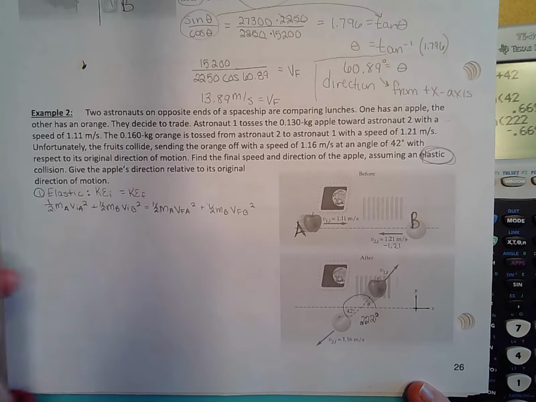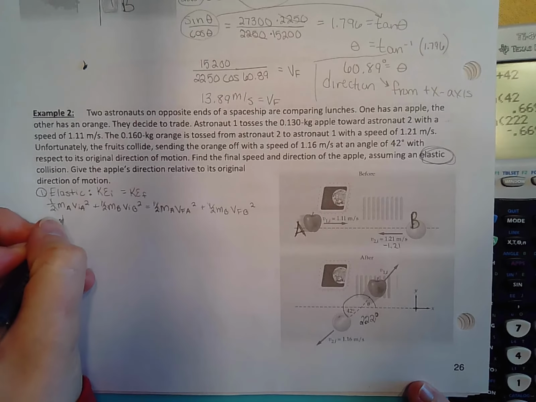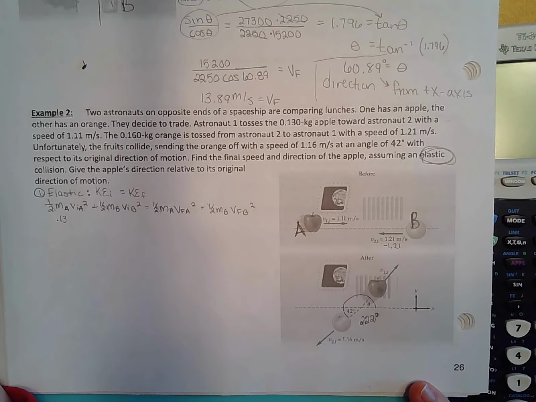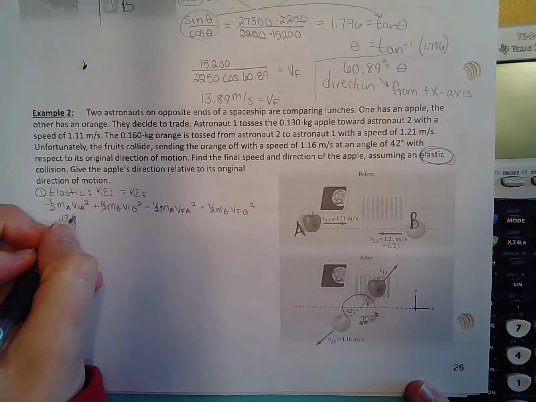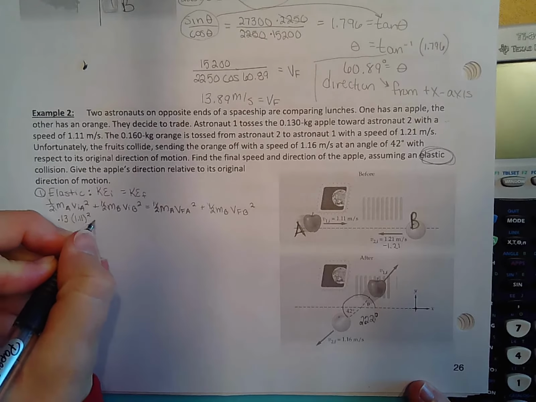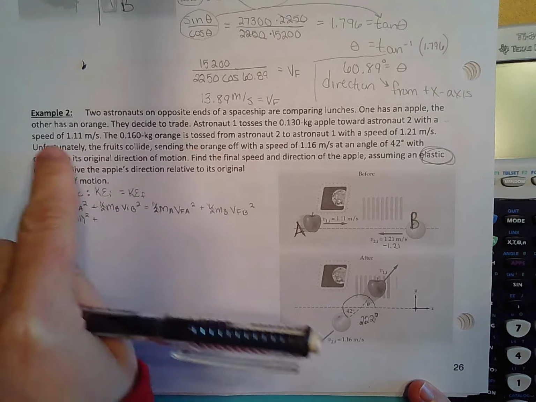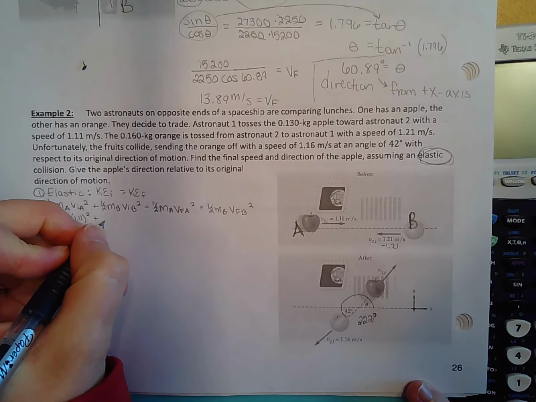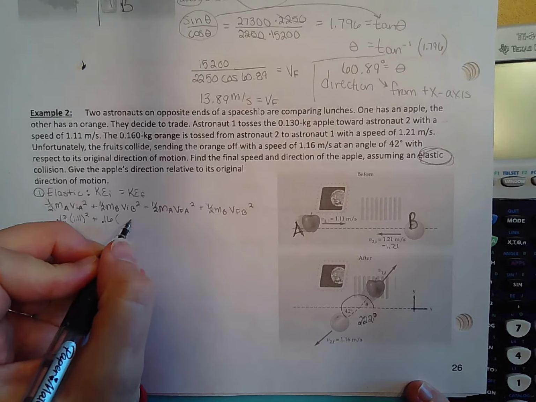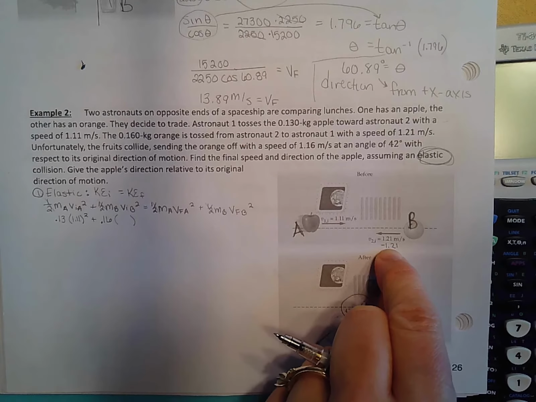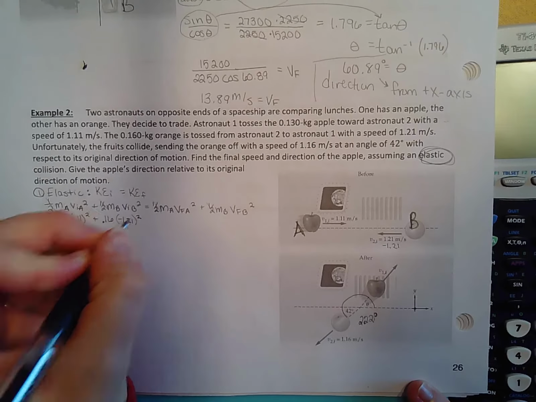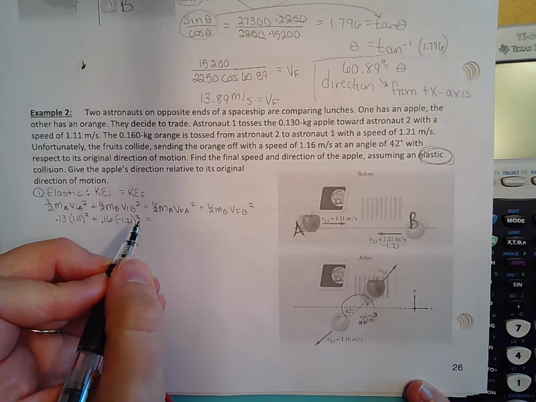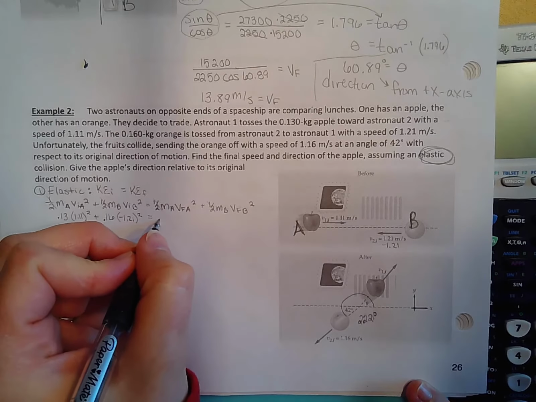All right, mass of A, let's fill in. How big is the apple? We're going to fill that in with 0.13 every time we see a mass A. What is the initial velocity of A? 1.11, plus, let's find the mass of B, 0.16. Let's find the velocity of B, negative 1.21. You don't have to worry about the negative because you're going to square it and it's going to go away. Mass of A again, 0.13.